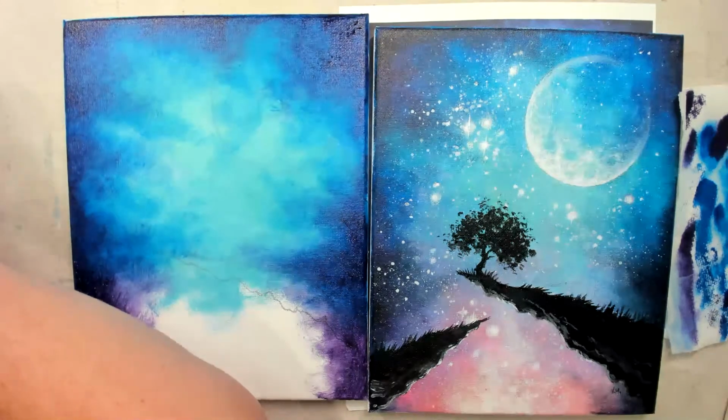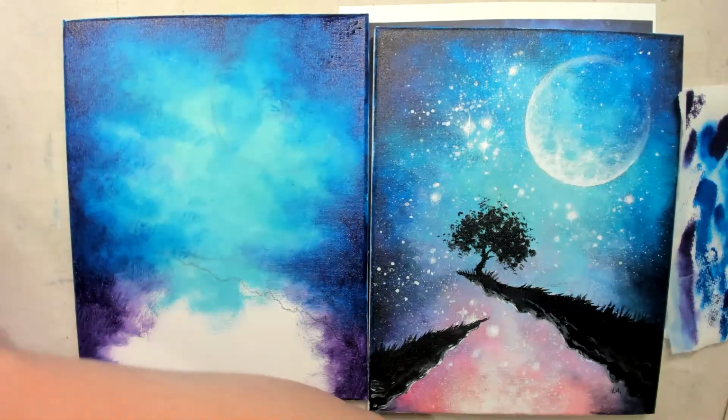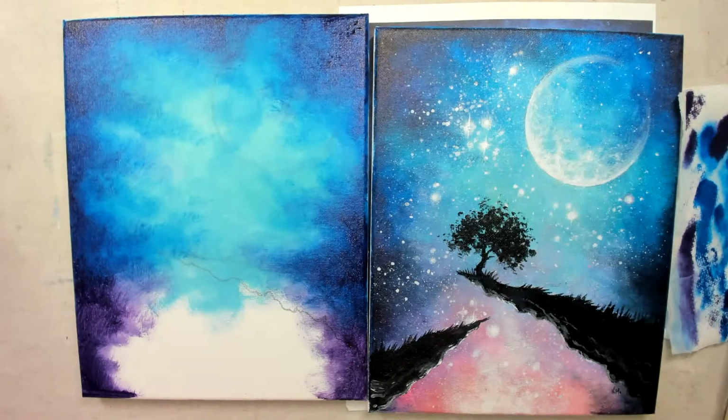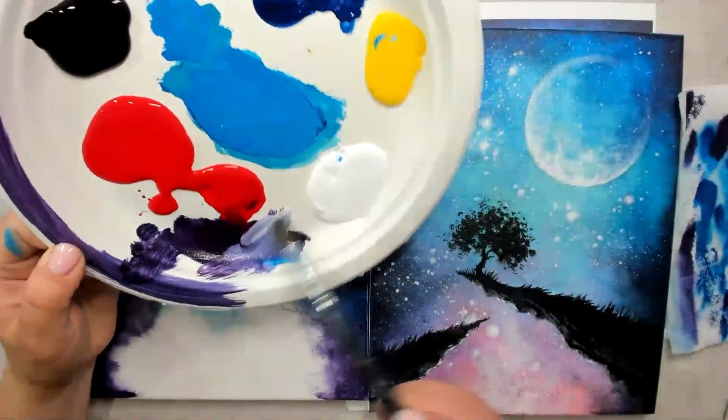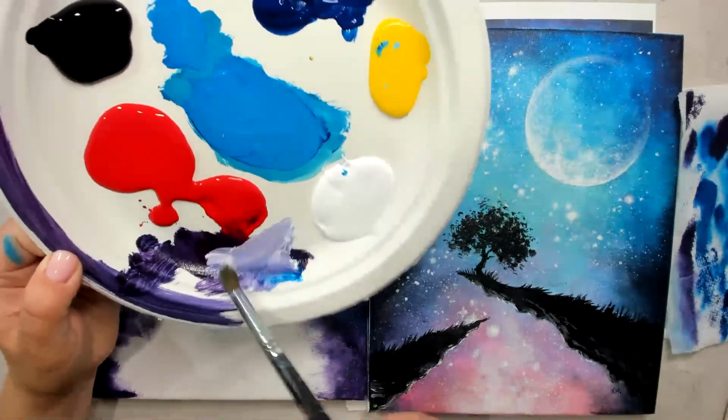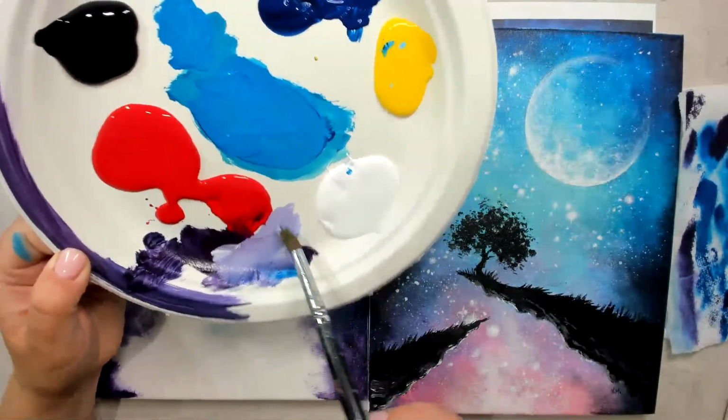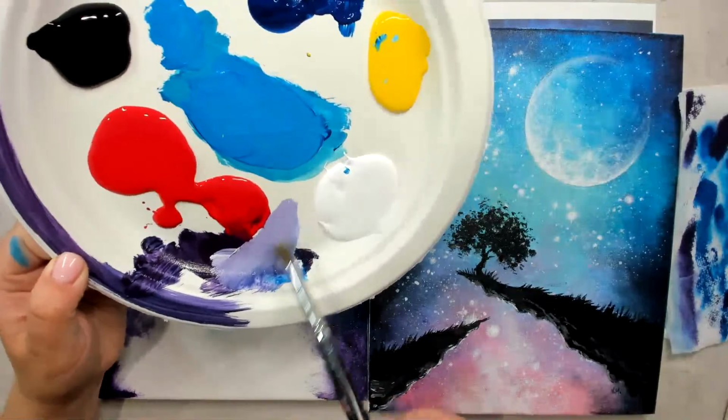All right, that looks wonderful. So I think I'm ready to start moving on to this lighter section, and I'm gonna start with light purple. So this purple that I just used, I'm gonna take some white, I'll add it in, I'll make a nice light purple, and that would be my very first color.